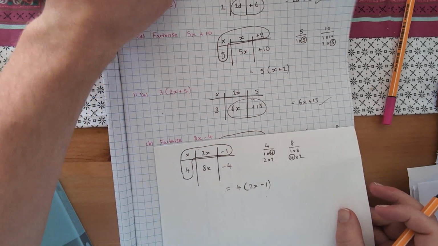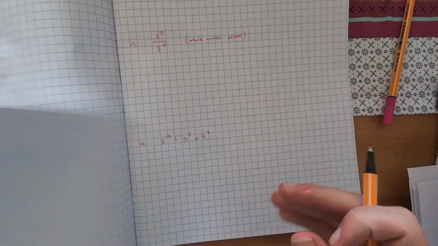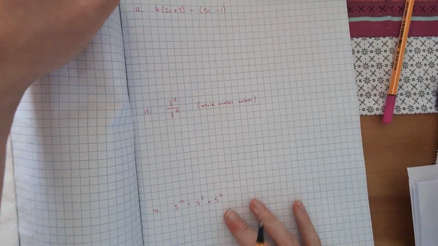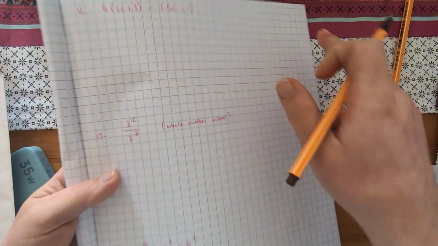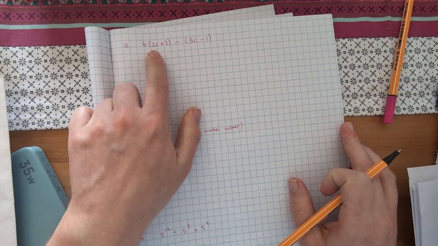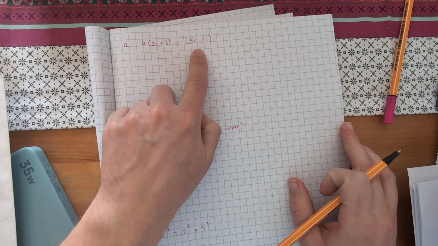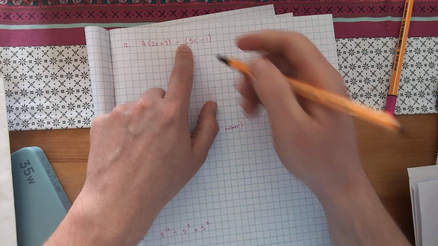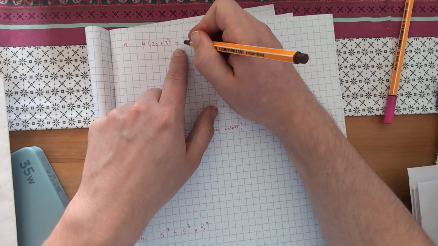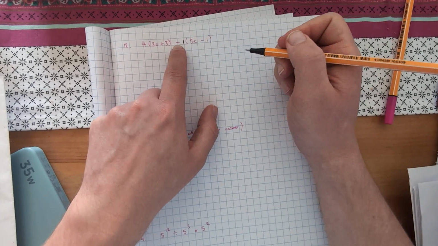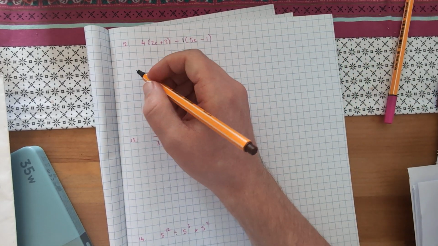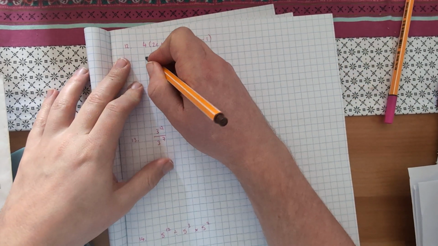Question 12 is another expanding brackets question. This time we've got 2 though, so let's see how that looks. So we've got 2 brackets to expand. Now, this one doesn't have a number in front. So, if it doesn't, we write minus 1. Bracket 5c minus 1. So let's do 2 grid methods here.